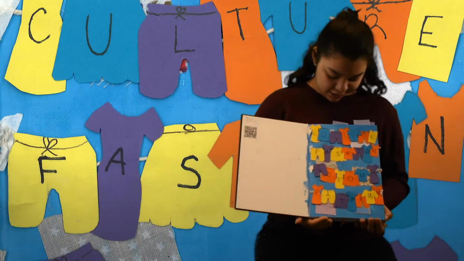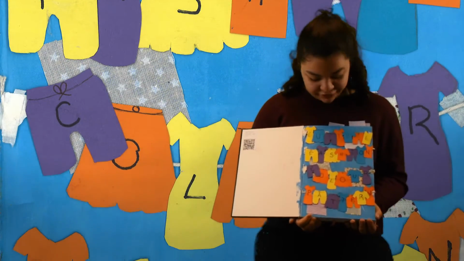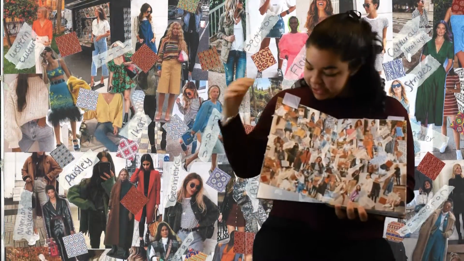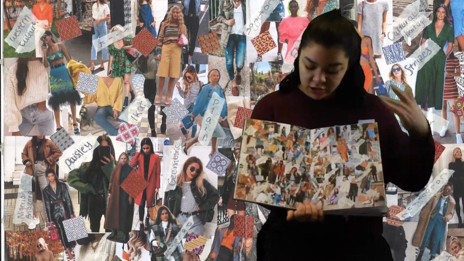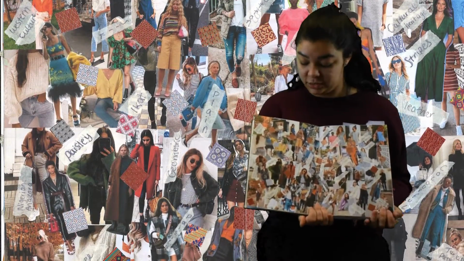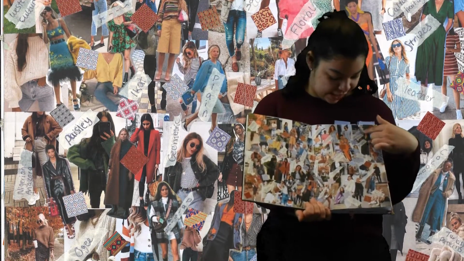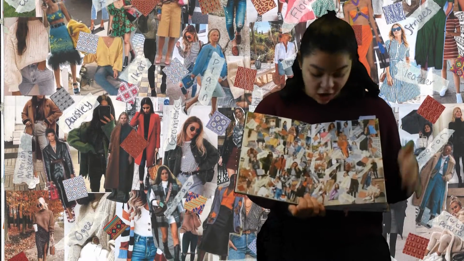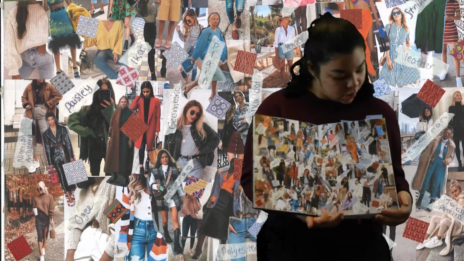My photography, my year 13 photography theme was culture, fashion, colour and pattern. So for my visual mind map, I focused on different styles of clothing from the Western culture, and I wrote different pattern types. I added different patterns and different colours onto the page, and I organised them by season.